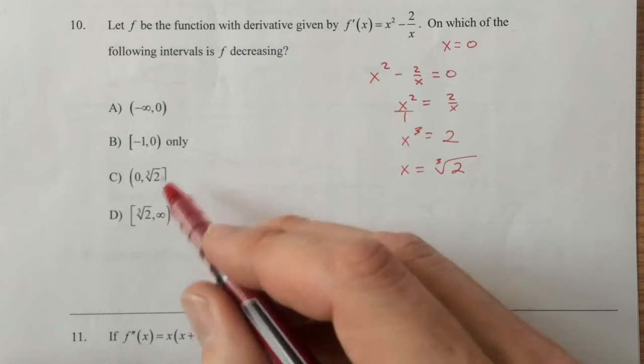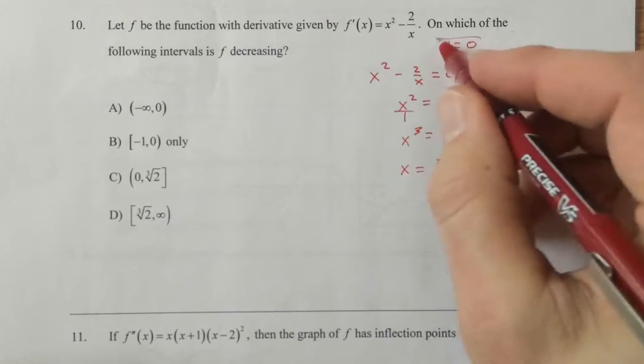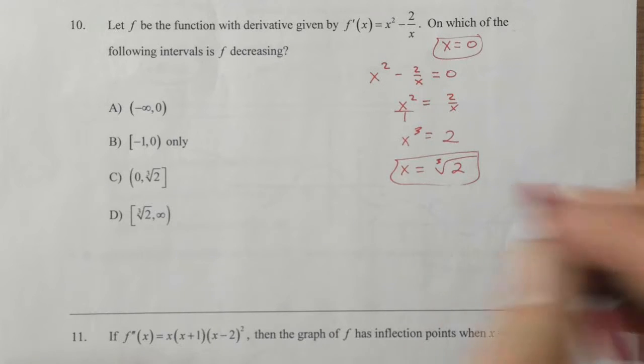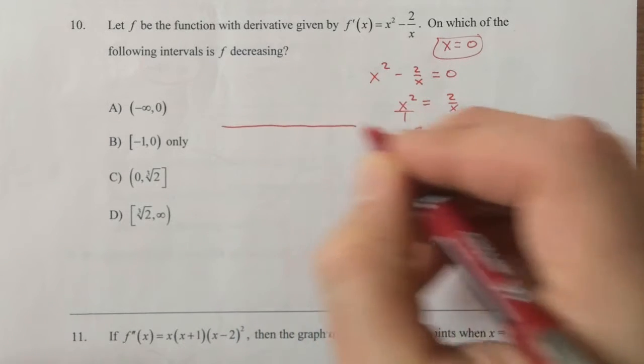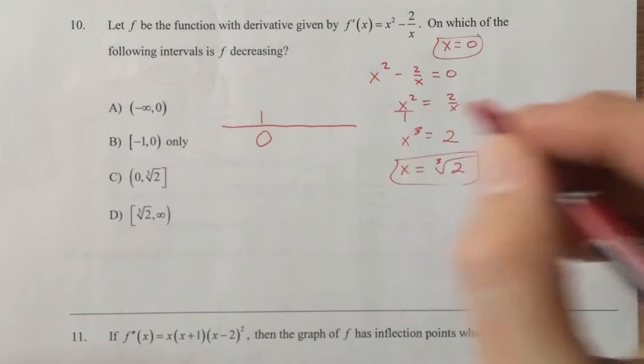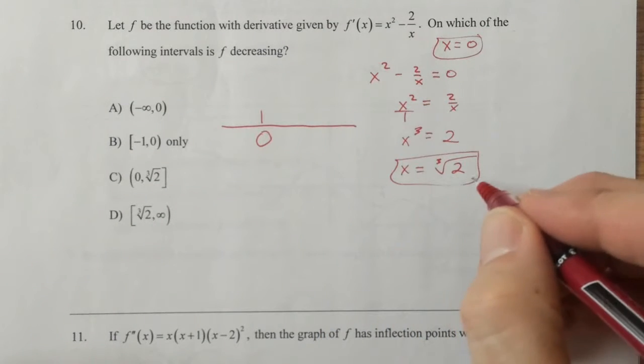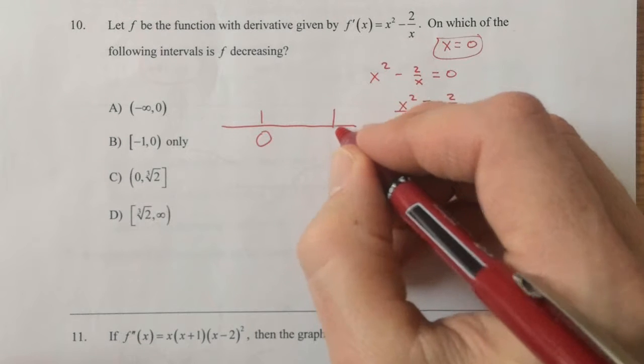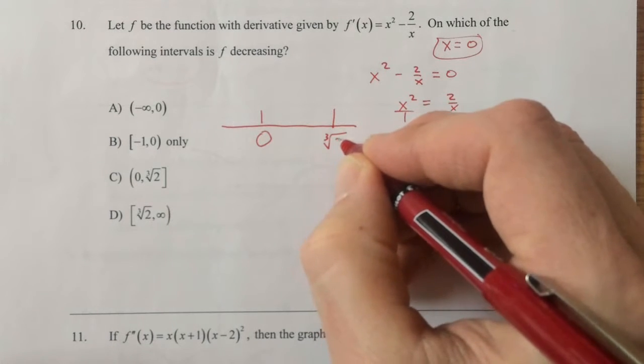Hence, the reason why you're seeing that is a couple of the answers. So we've got x equals 0 and x equals the cube root of 2. Those are our two critical numbers. So we're going to throw them on a number line. Right, 0 here. And cube root of 2, not really sure what that is, but I know that it's positive. So I'll put cube root of 2 right there.